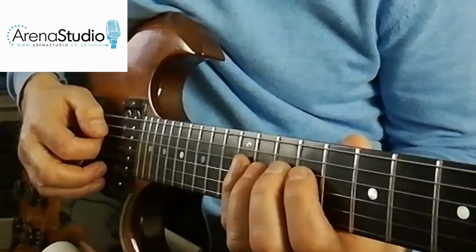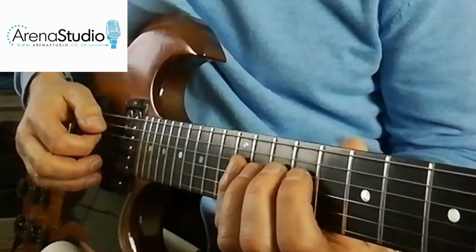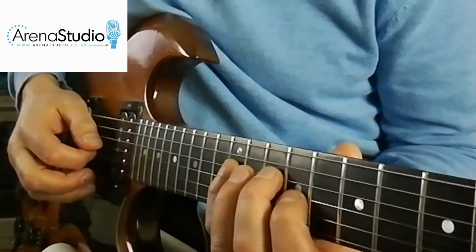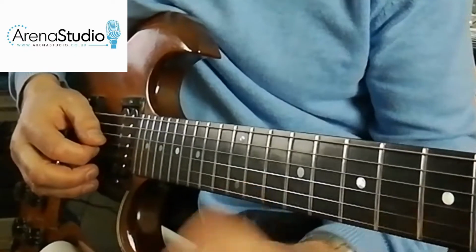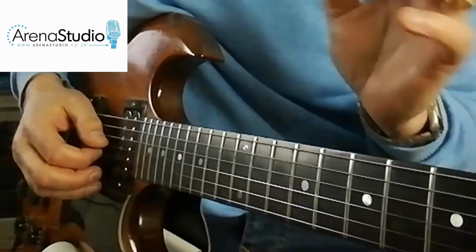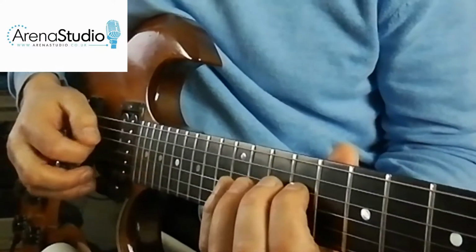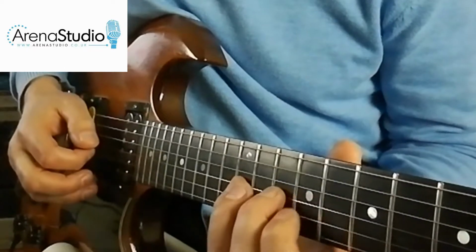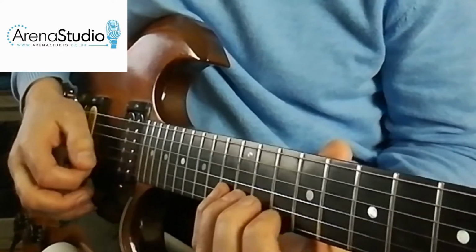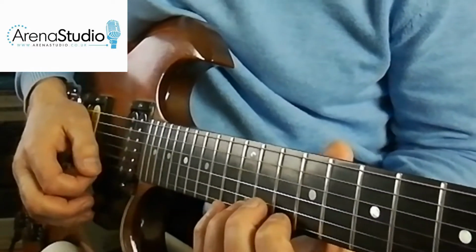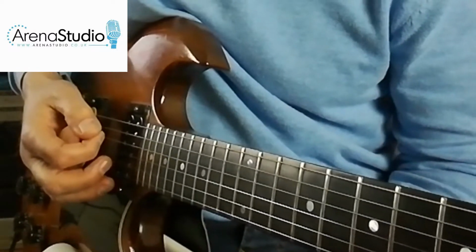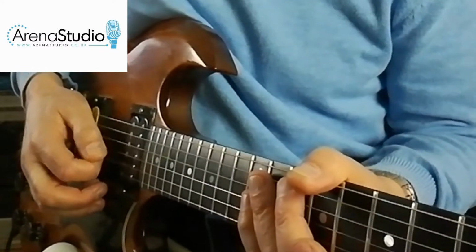Now normally if we were going to alternate pick the exercise, we would go down, up, down. Bear with this because you've probably seen this before, but I'm going to give you something that makes a huge difference. So you would go down, up, down, up, down, up, down, up, down, up, down, up. So if you look on a couple of occasions there, when we change string, we're actually going over the string and picking with an upstroke.